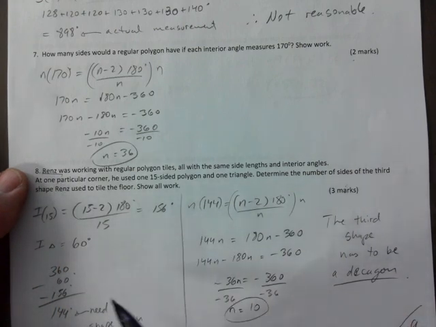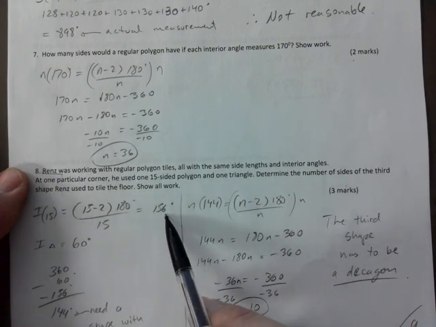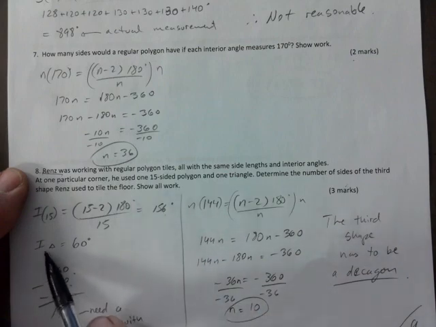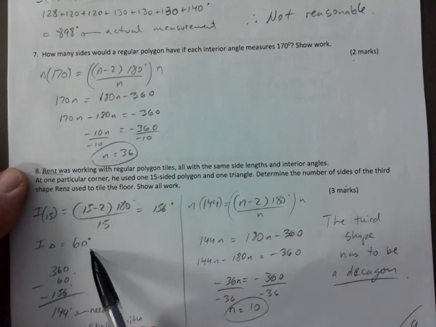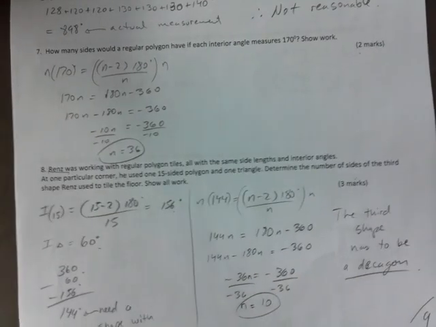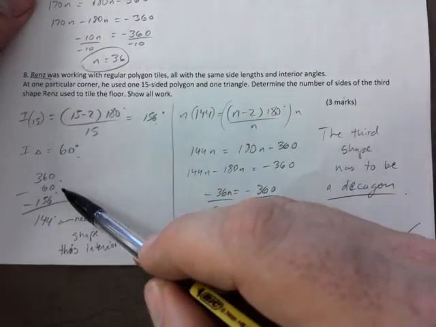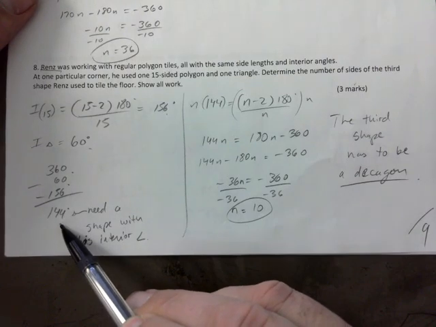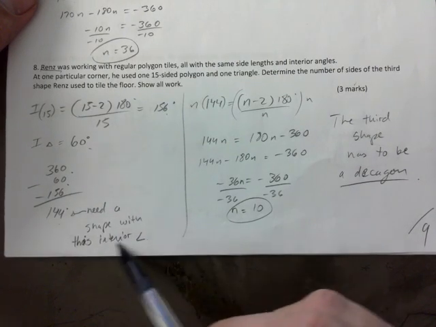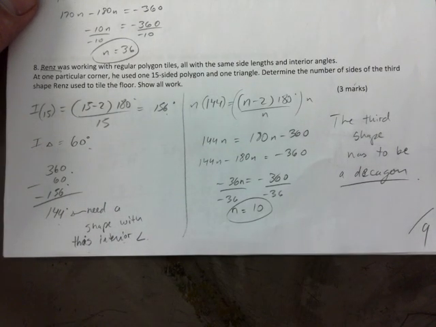And then here, for the rens, a lot of you left that one blank. You could have scored partial marks, right? So a 15-sided polygon is 156. The triangle is 60. So if you use one of each of those shapes, you just subtract that and then you're left with 144. You need a shape with an interior angle of 144 to complete that tiling arrangement.